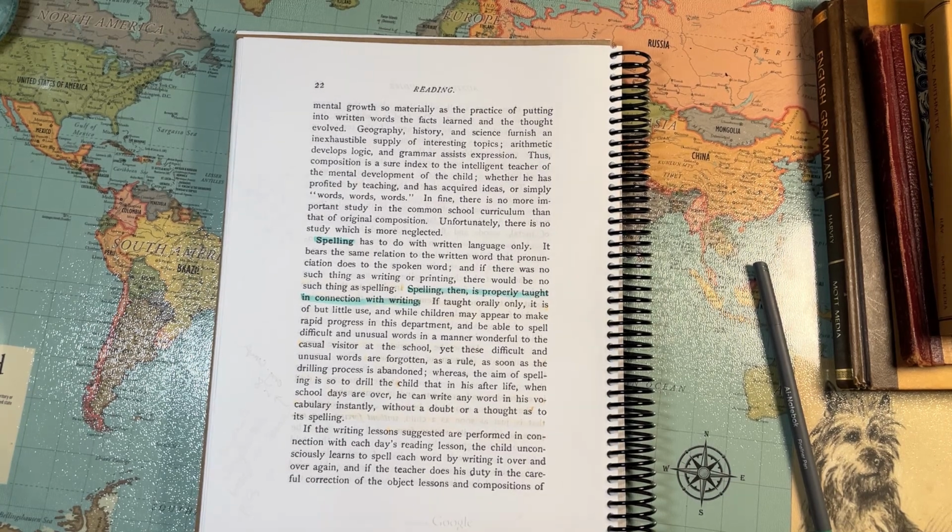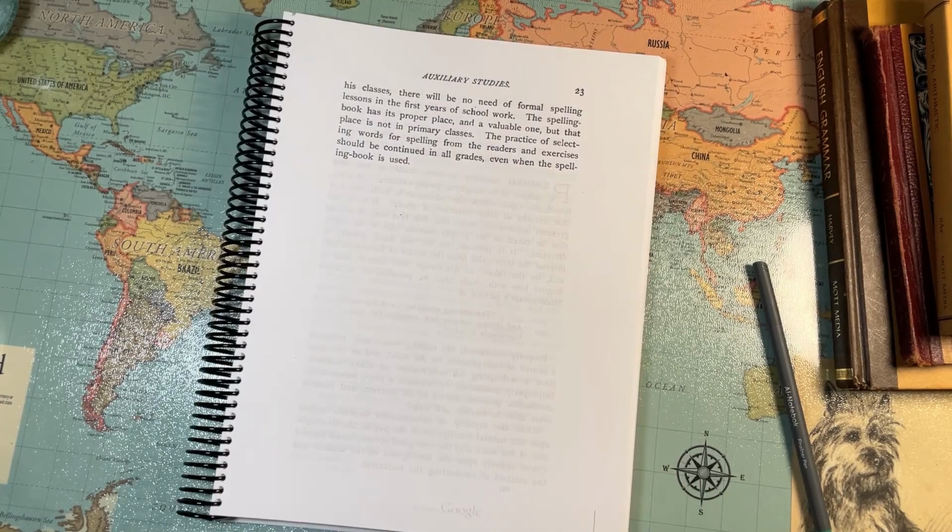If the writing lessons suggested are performed in connection with each day's reading lesson, the child unconsciously learns to spell each word by writing it over and over. And if the teacher does his duty in the careful correction of the object lessons and compositions of his class, there will be no need of formal spelling lessons in the first years of schoolwork. The spelling book has its proper place and a valuable one, but that place is not in primary classes. The practice of selecting words for spelling from the reader and exercises should be continued in all grades, even when the spelling book is used.